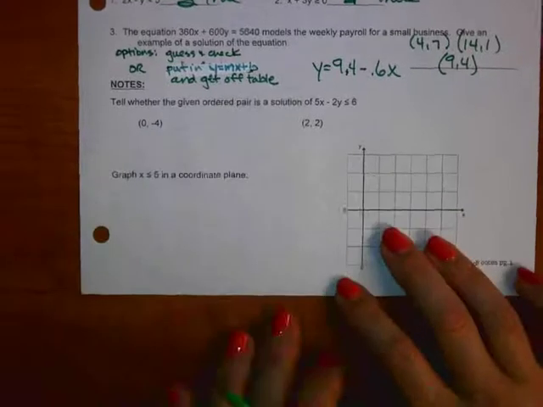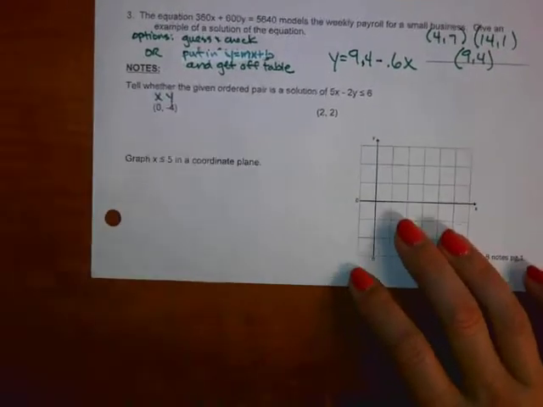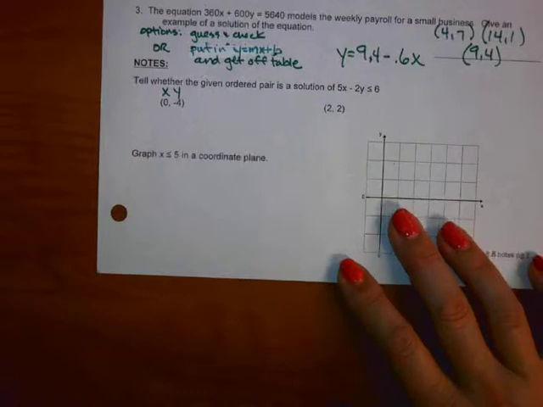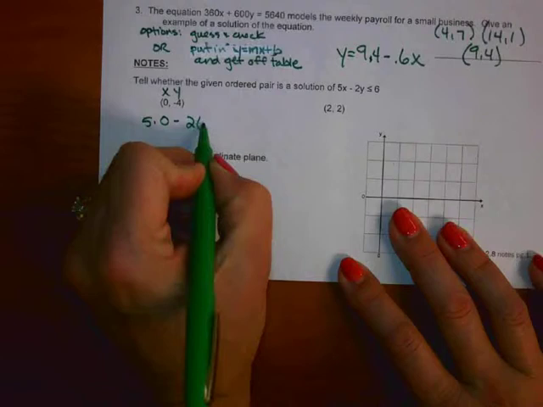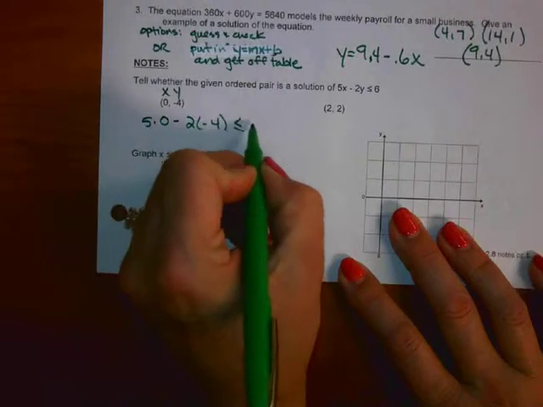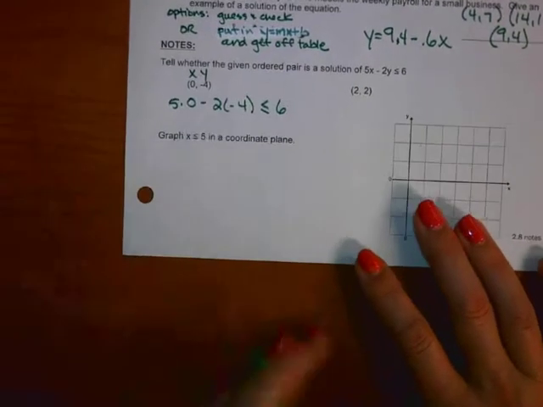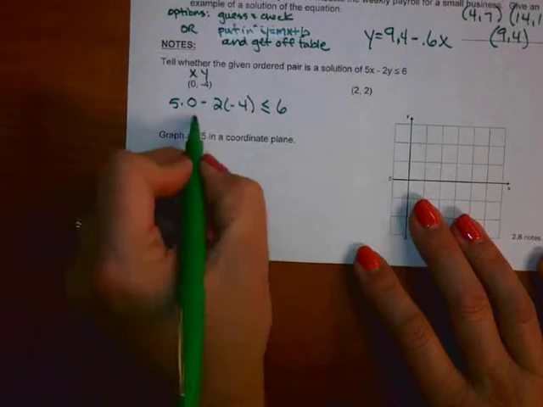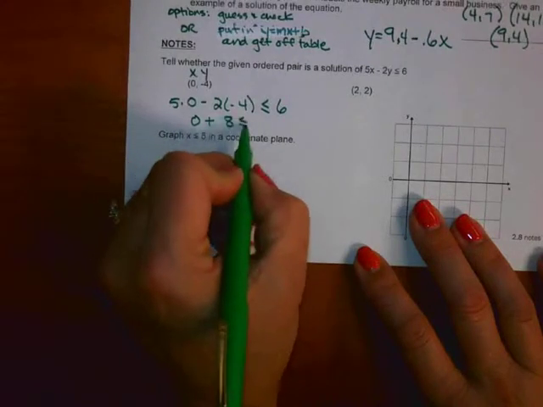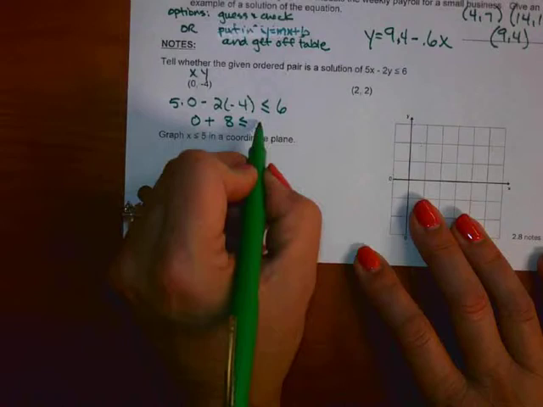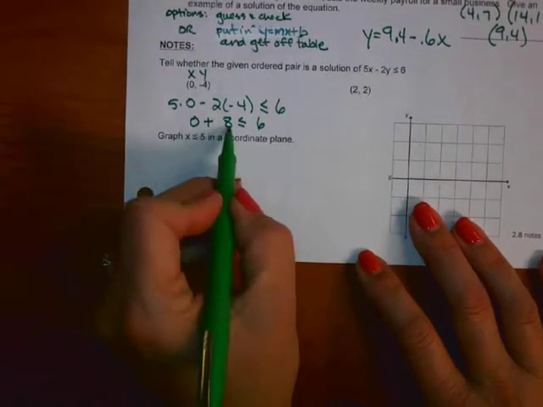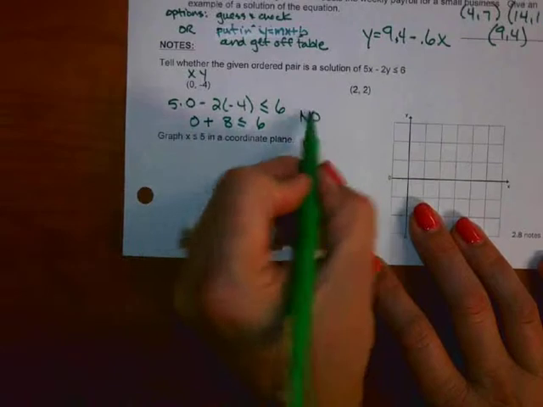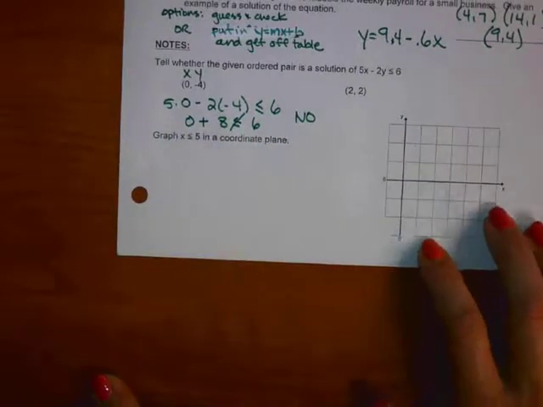Ordered pair is a solution. So remember, this is x and this is y. Here we go. So I'm going to plug in the x and the y. 5 times 0 minus 2 times negative 4. Is that less than or equal to 6? No. So this is 0 plus 8. And as Kimmy so emphatically said back there, no, it's not a solution because 8 is not less than 6. No, that is not true.